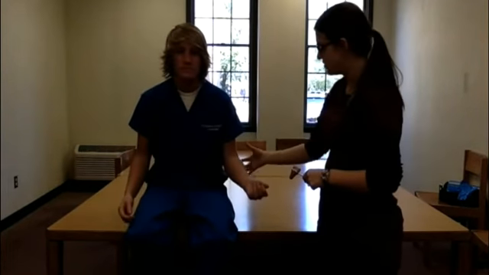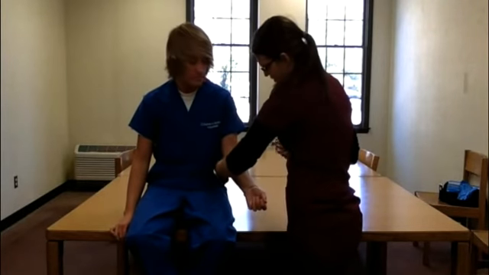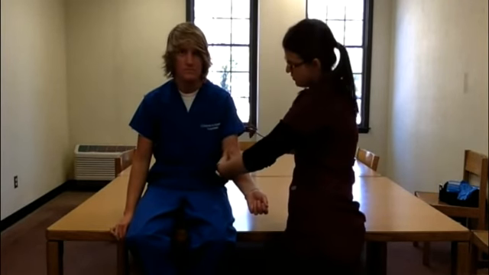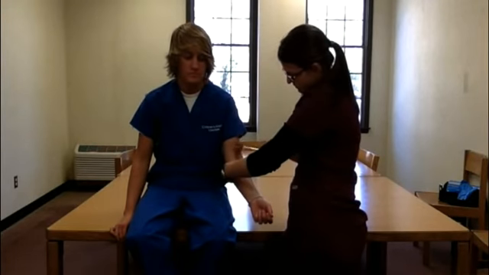Okay. Now we're moving along to the reflex portion of the assessment. And first I'm going to assess the biceps. I'm going to have the patient flex their arm at 45 degrees. And I'm going to hold the bottom of the elbow and place my thumb over the antecubital fossa and actually strike my thumb.